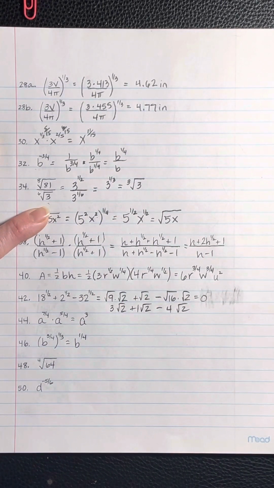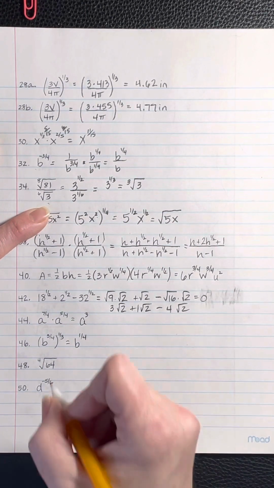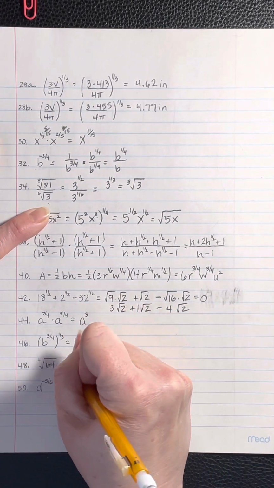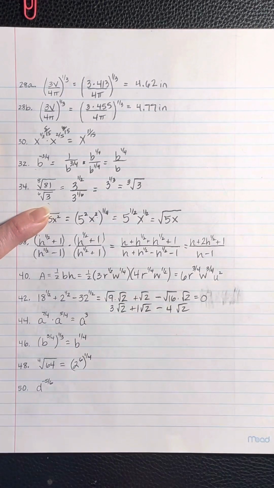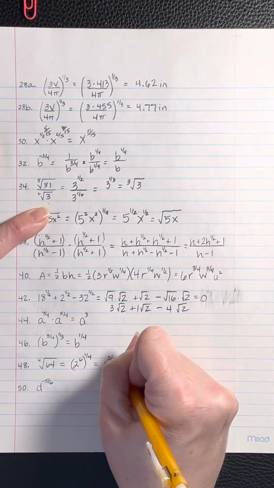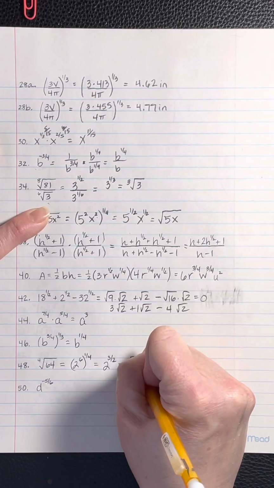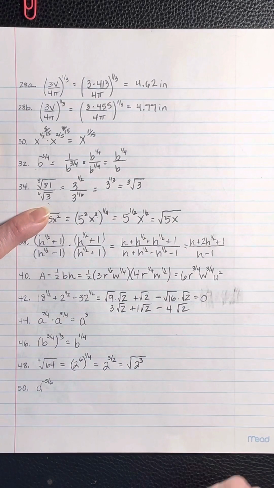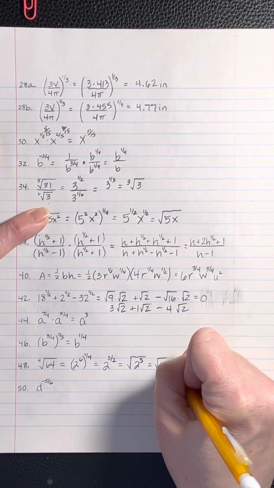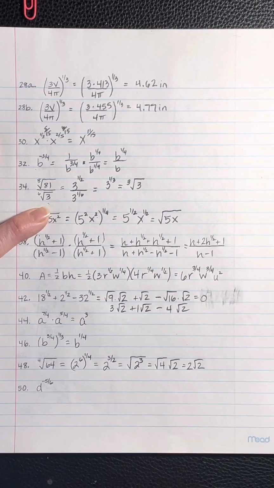48. So 64 is going to be 2 to the 6th power. So what I'm going to do is write this as 2 to the 6th to the 1/4. Power to a power, I multiply, and I get 2 to the 3/2. So I can write that as the square root of 2 cubed, but as a square root, I'd want to write that as the square root of 4 times the square root of 2, because that would be 8. And I would get 2 square roots of 2 as my final answer. That one's a tricky one.